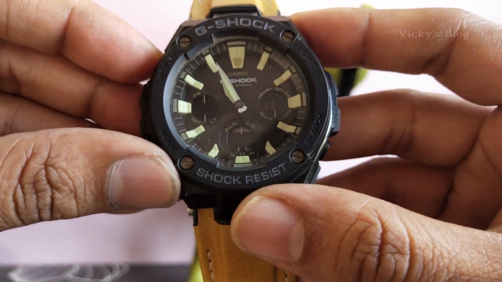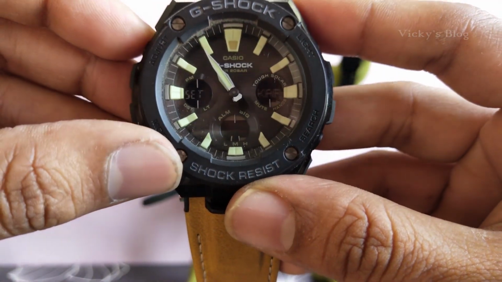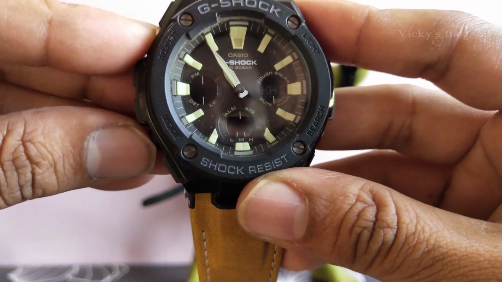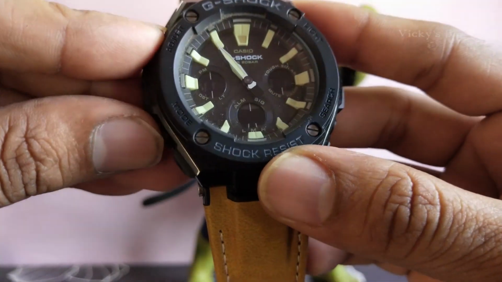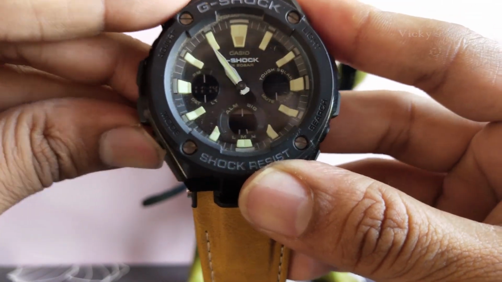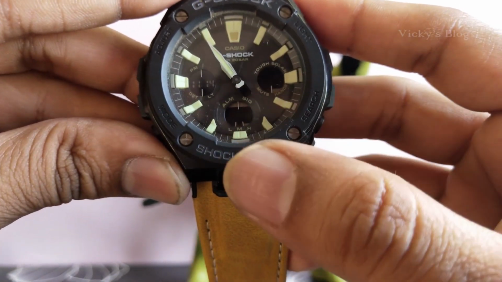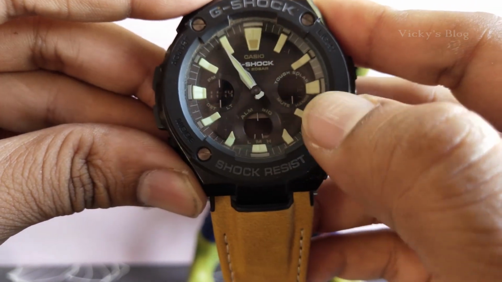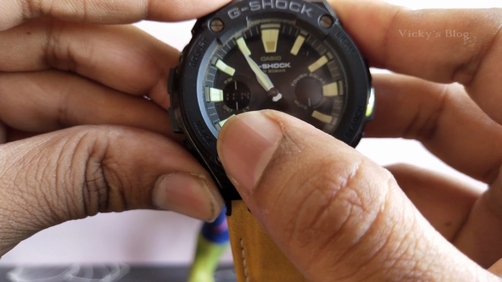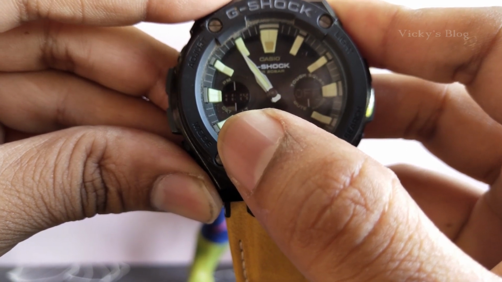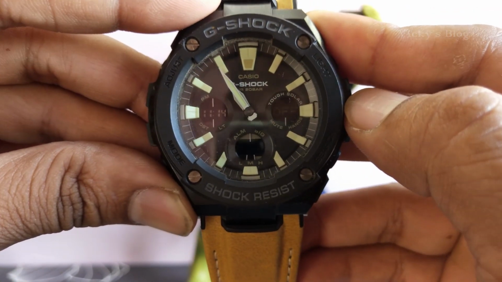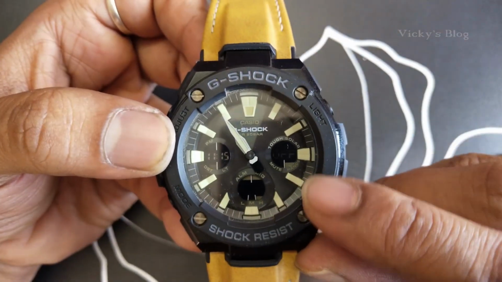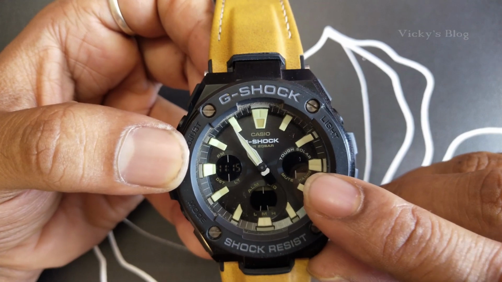So once you hear the sound, you will see the set option here. You are seeing the set option here, right? So you need to press this mode button here, mode. See, this DST is blinking. I'm just going to turn this off now because DST is nothing but daylight saving time. So I'm just going to put it off. I'm just going to maintain it as off.